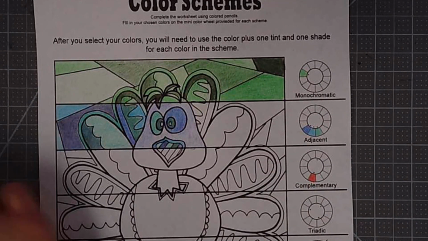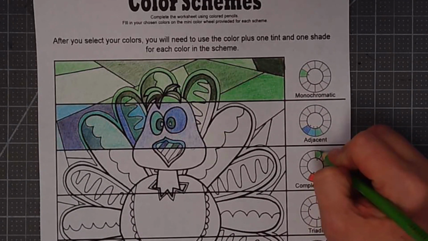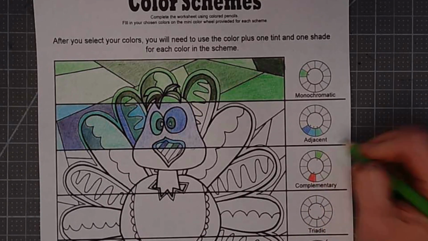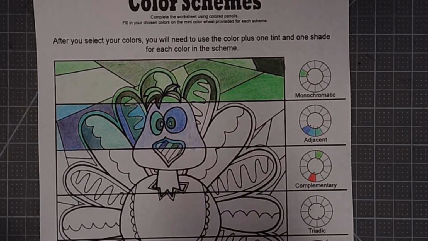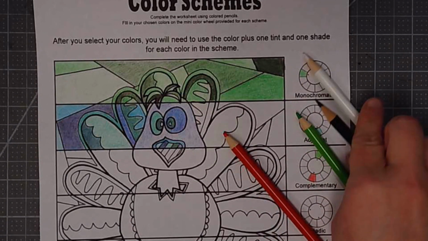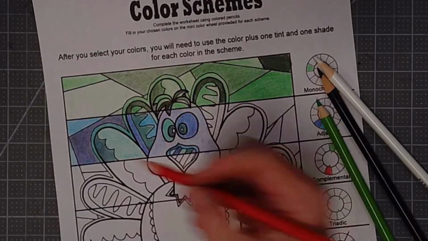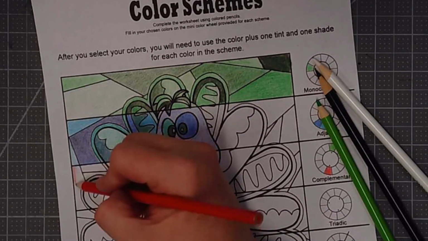So I'm going to select red and green for this section. So again, in the mini color wheel area, I am recording the 2 colors, and this time I went with the lighter green since I had been using the darker green. And of course, in this section, I will use red, I'll use green, I'll use tints of red, I'll use shades of red, I'll use tints of green and shades of green.